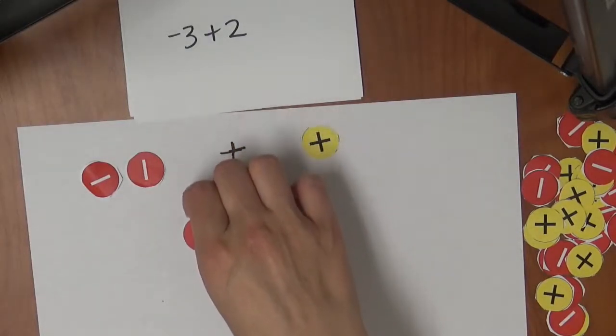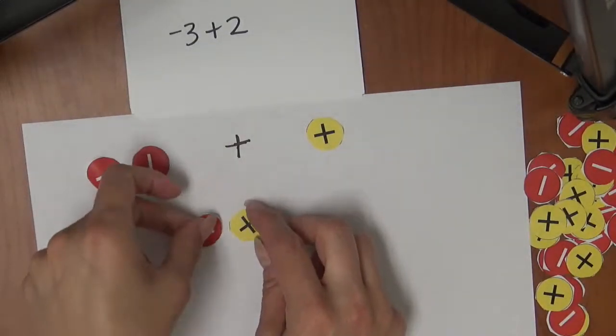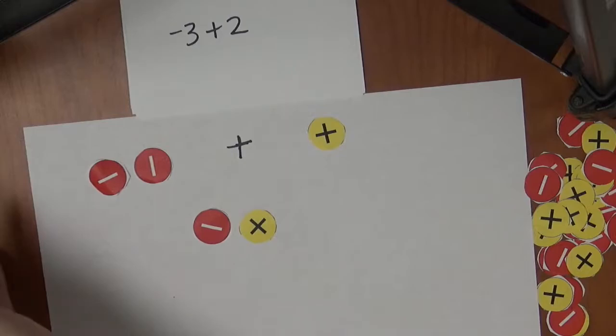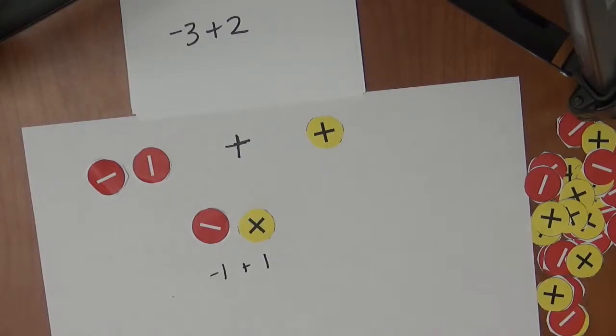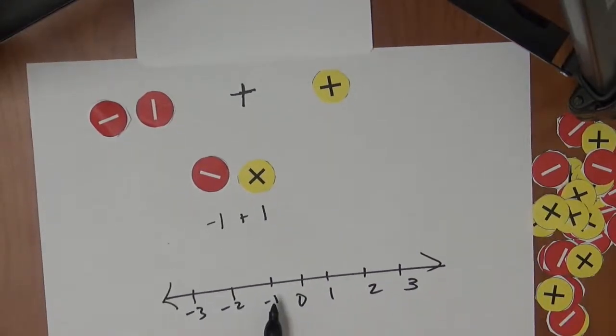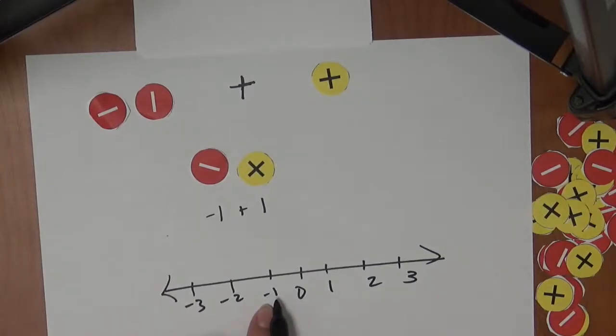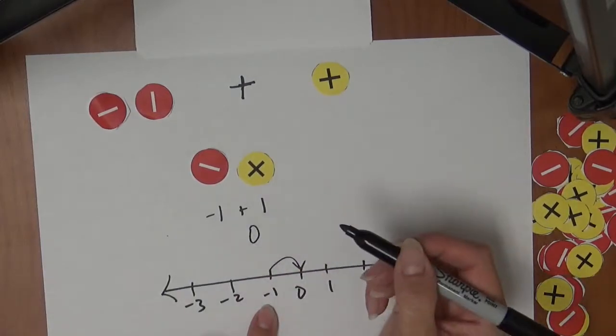I could do a negative and a positive like this. So that's a -1 and a +1. What would happen if I added a -1 and a +1 together? What do you think that's going to make? The negative and the positive would cancel each other out. Think about your number line. Here's 0, -1, -2, -3. If I go to -1 and then I add 1 to it, it puts me at 0. So -1 plus 1 is just 0.